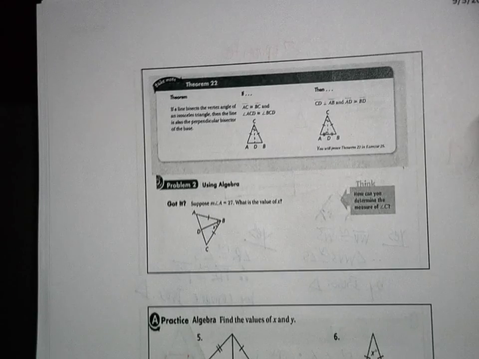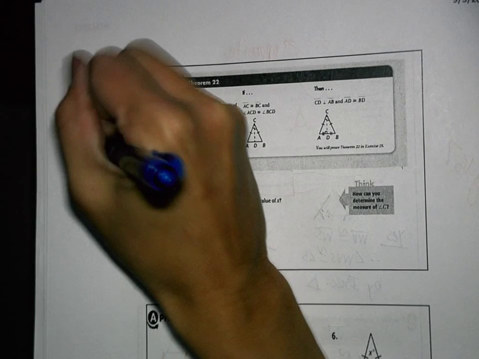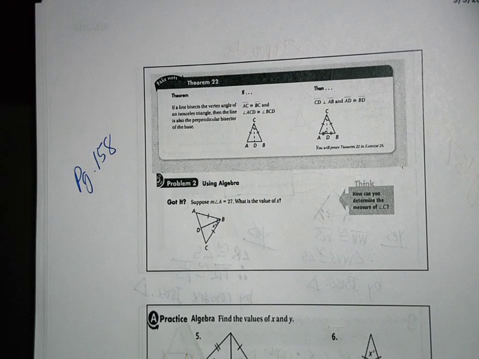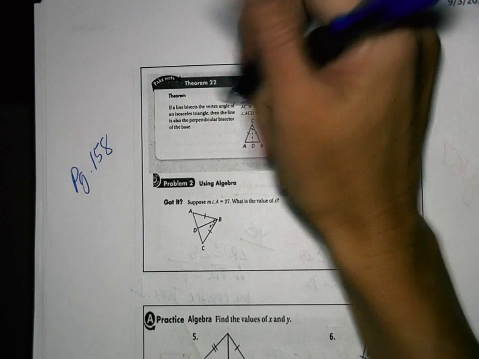Okay, we are still on page 158. So read this little paragraph right here.